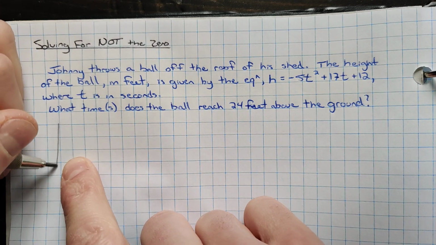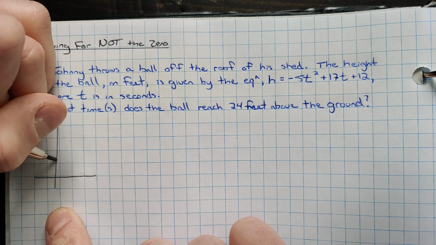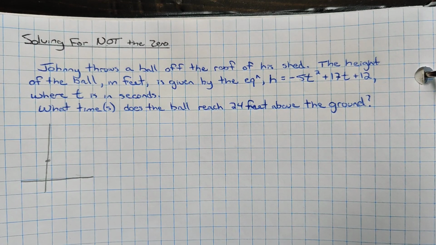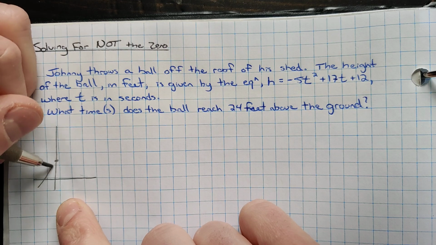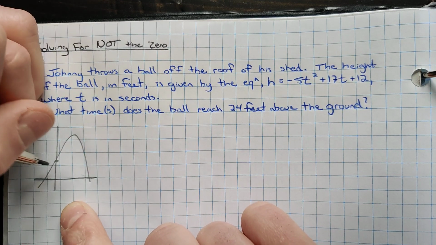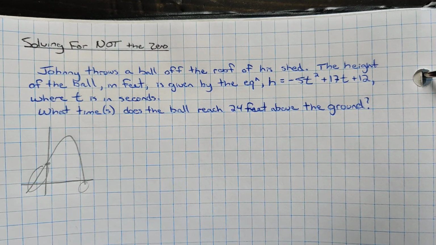So if I do a quick little sketch of this, we're shooting somewhere 12 feet off the ground. It's negative, so it's opening downwards. So we're going to have a graph looking something like this. This part over here is irrelevant, and anything before the 0 is irrelevant.